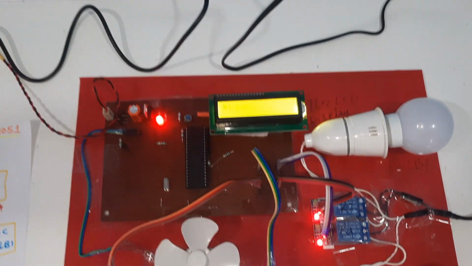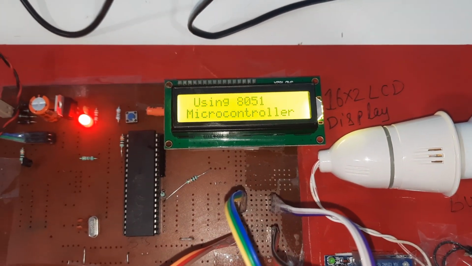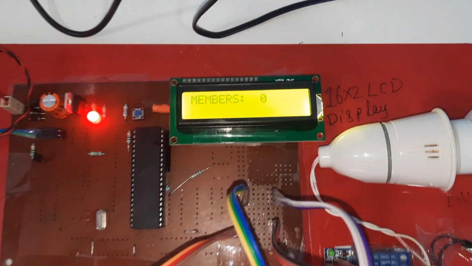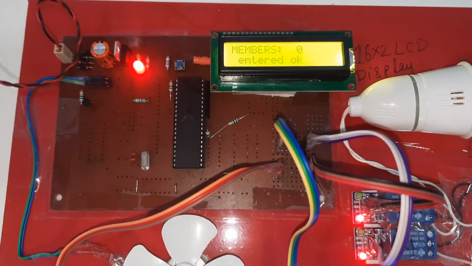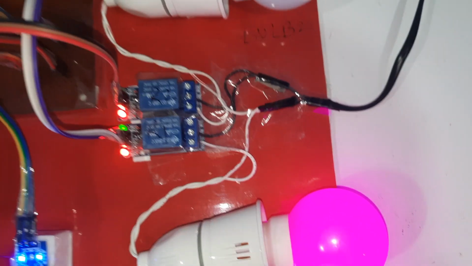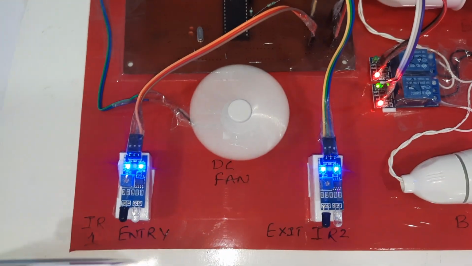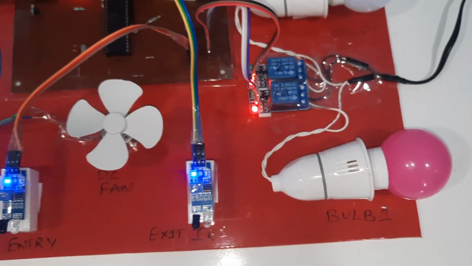So now I am going to start the power supply. Bidirectional visitor counter using 8051 microcontroller. Okay, so members is 0. Now entered. Okay, entered, then the fan is on and the bulb should be on. Okay, exit, light and fan off. So 0 and 0.